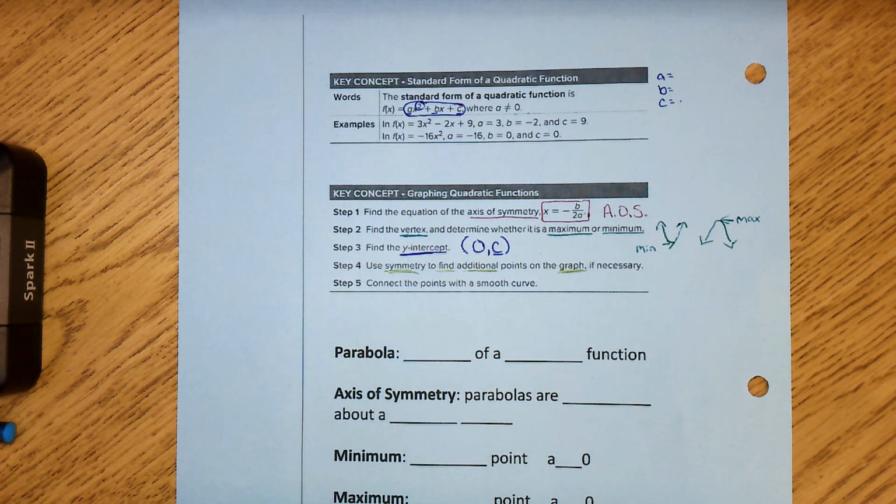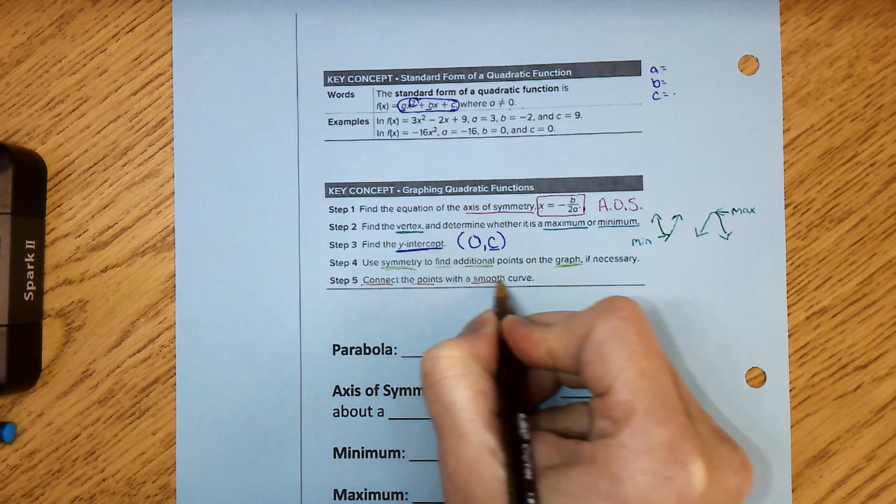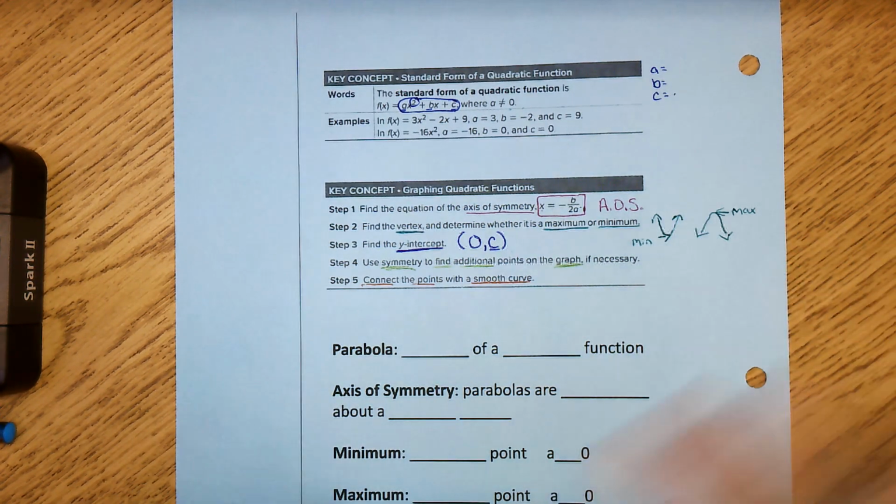And then lastly, we connect the points in a smooth curve, okay? It's a smooth curve, again, not a point. Points are absolute values, and these are parabolas for quadratics. Okay, so let's get into our definition.